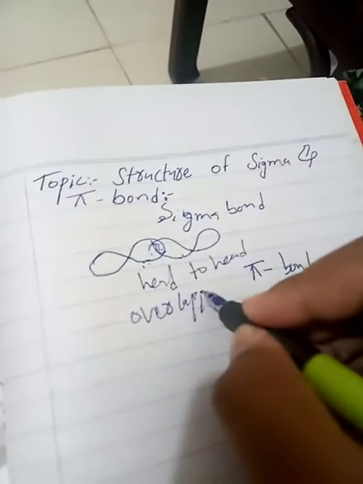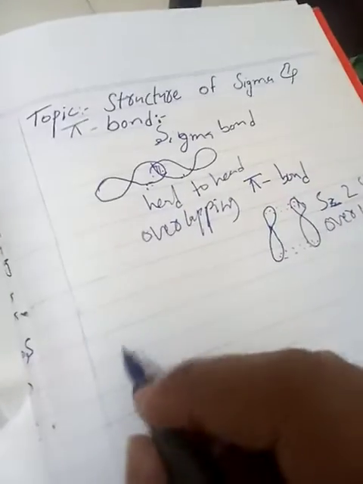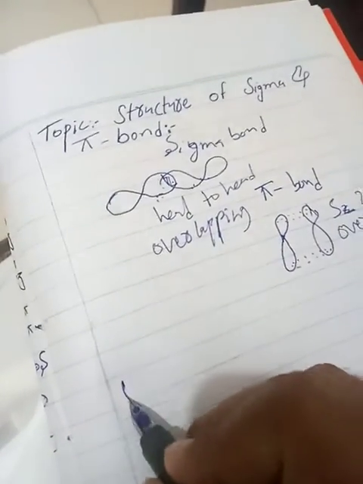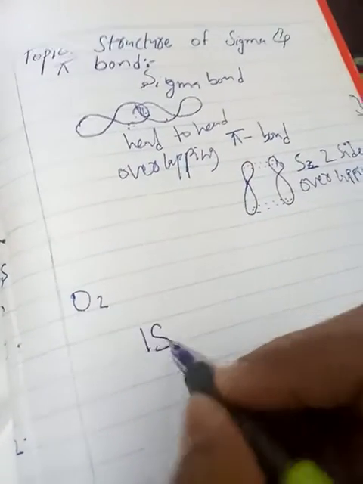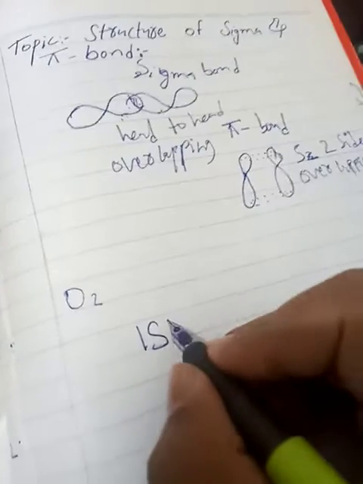Let's look at an example. Leave nitrogen, here we have oxygen. First of all, what is the electronic configuration of oxygen?